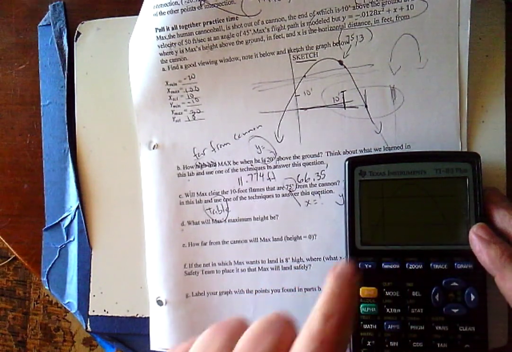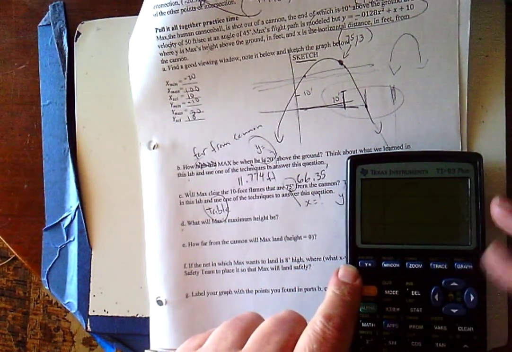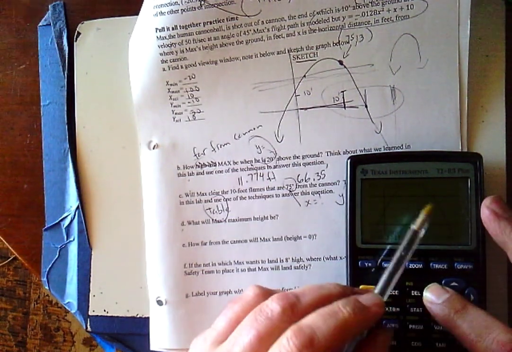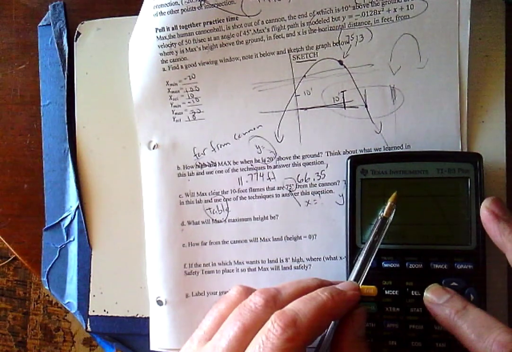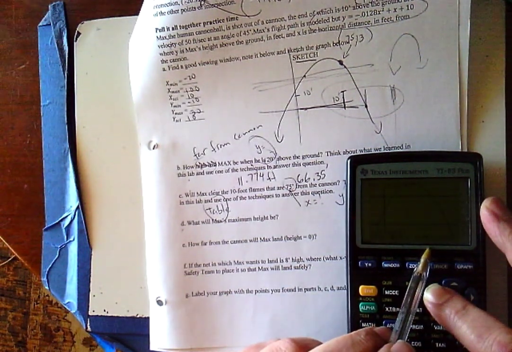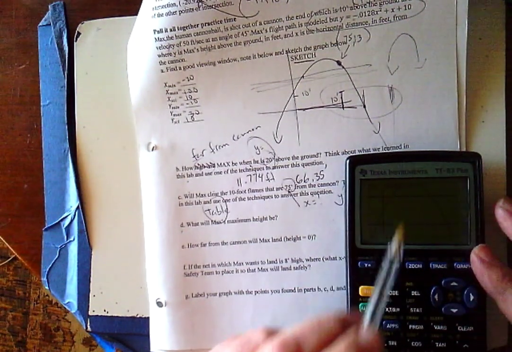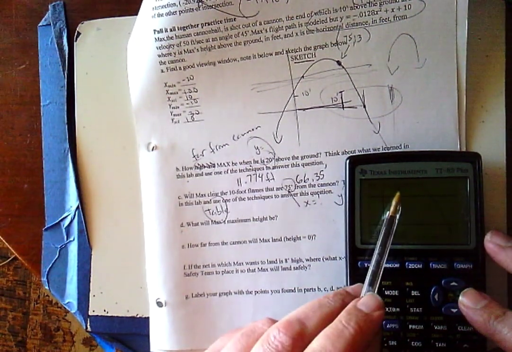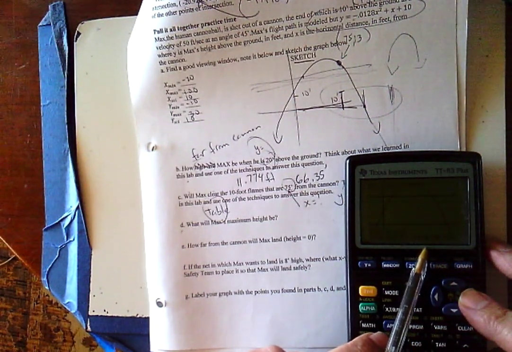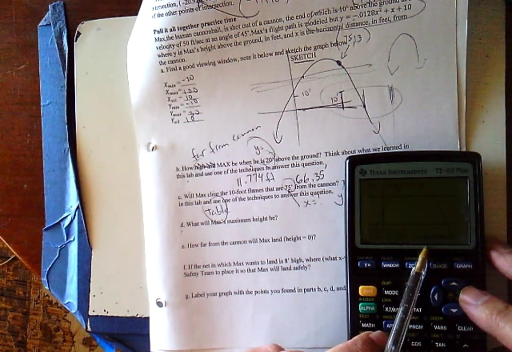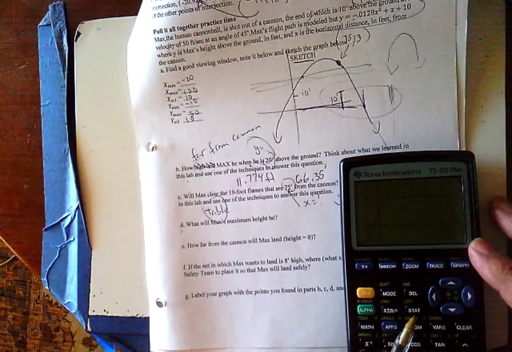So I'm here looking at my graph and I want second, calculate, maximum. I want to move my cursor to the left side of the maximum. I can check that by seeing if these numbers are going up or down. They're going down, so I'm going to hit enter. I move my cursor now to the right side of the x-intercepts. The numbers go up, and then they start coming back down. I hit enter. Do I want to guess? No, so I hit enter again.